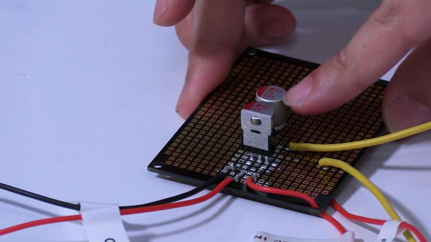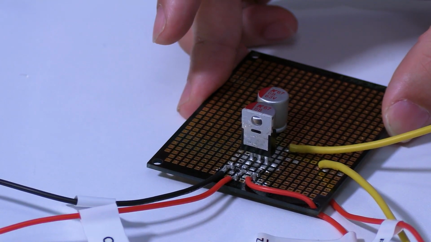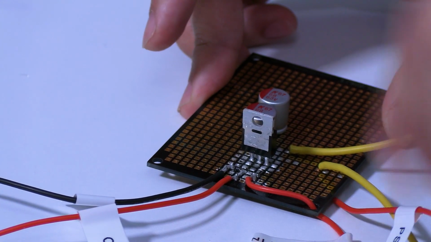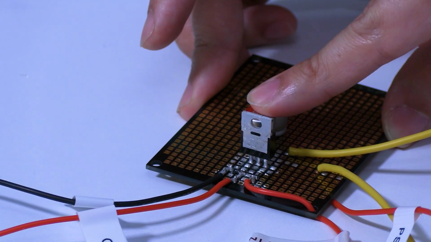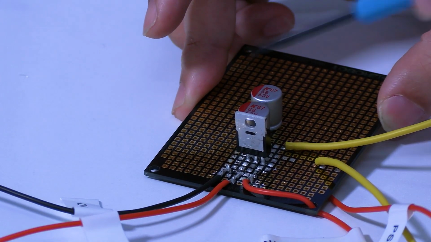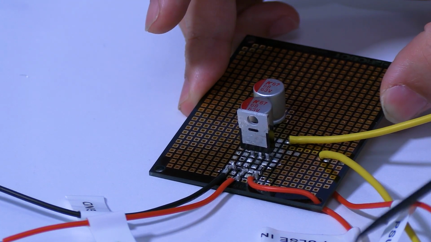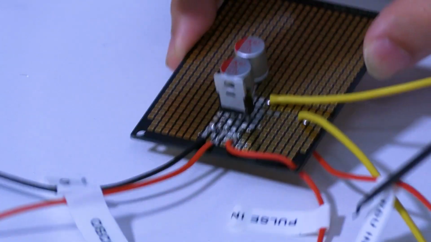So first we have two input capacitors here that will be connected in parallel to the power supply input over here. And this will allow us to supply much more current than the power supply can handle. And then next we have a MOSFET. So this is the MOSFET that's going to turn on and off in conjunction with the pulse input that's going to get fed in from our oscilloscope.